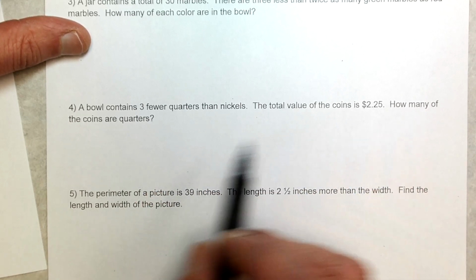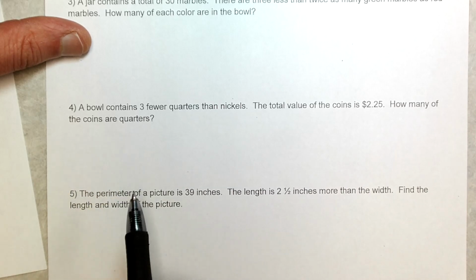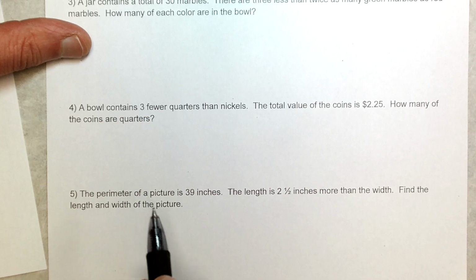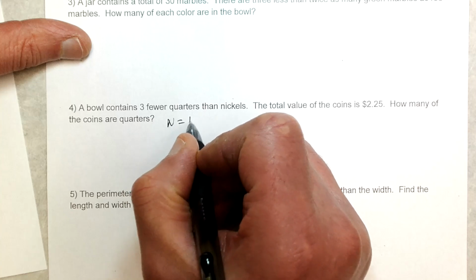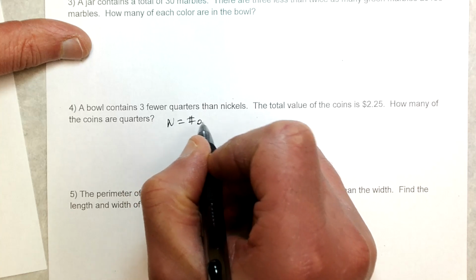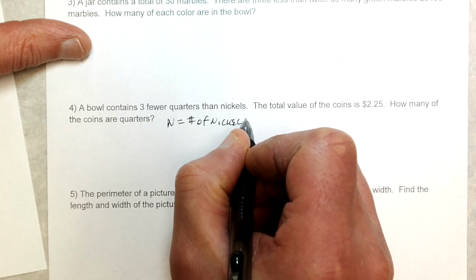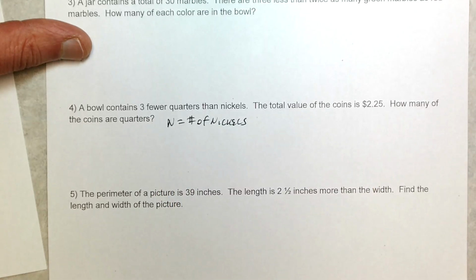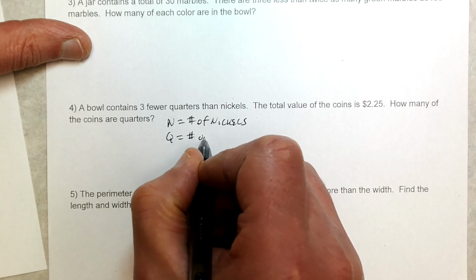It says how many of the coins are quarters. So I think if we solve for the number of quarters and the number of nickels, we would more than answer that question. So let's let N equal the number of nickels. Now that's the quantity, not the value. Of course, a nickel is worth 5 cents. And let's let Q equal the number of quarters.